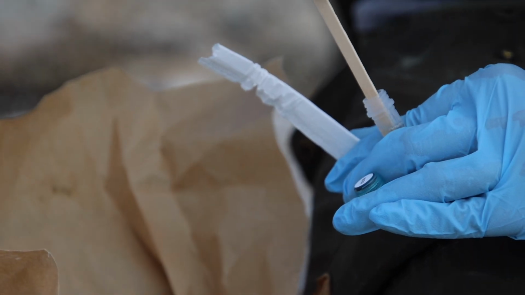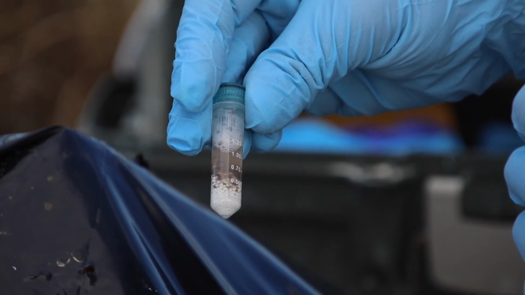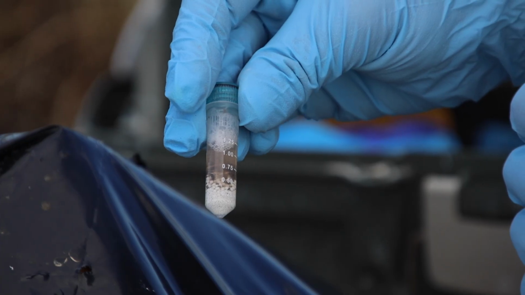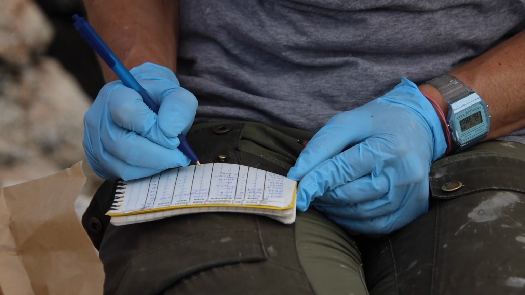We don't need very much, just a pea-sized amount, and that amount can go into the tube. Then you need to give it a good shake to mix the buffer with the poop.